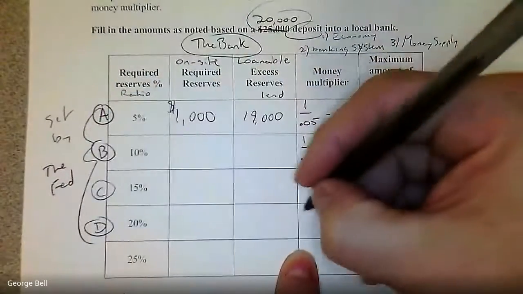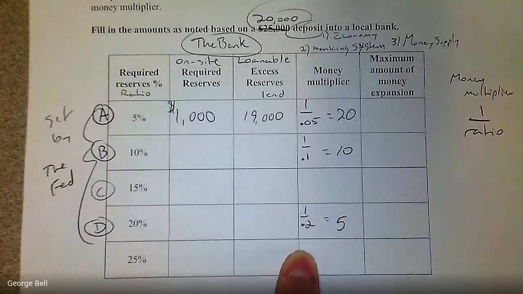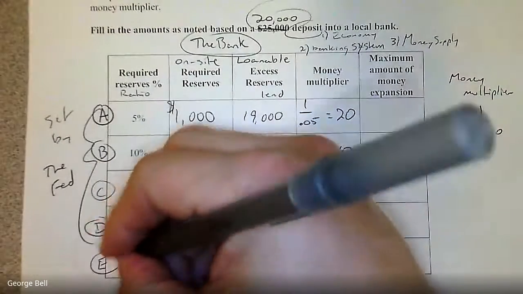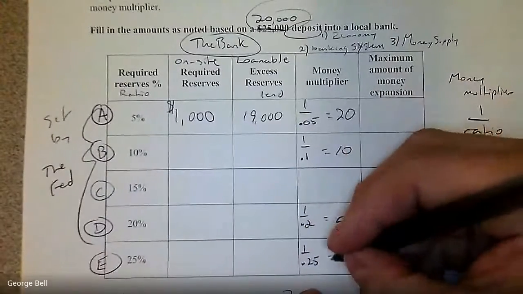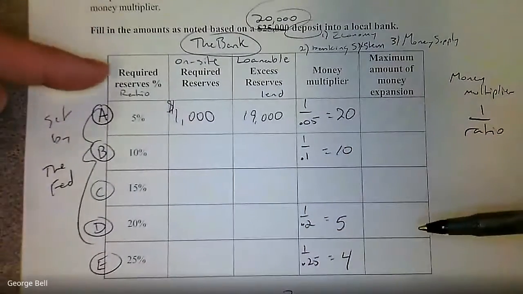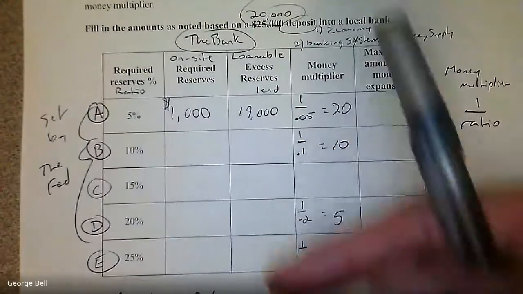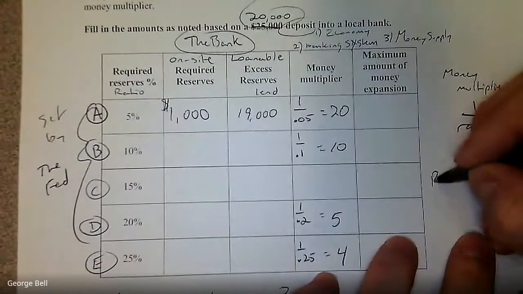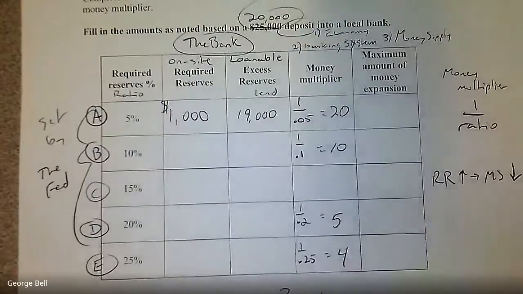Row D, 1 divided by 0.2, 20 cents goes into a dollar 5 times. Row E, 25 cents, 1 divided by 0.25, 25 cents goes into a dollar 4 times. Notice as the reserve ratio gets bigger, the money multiplier gets smaller. This is the key centerpiece to the following statement. Reserve ratio goes up. That means money supply goes down.